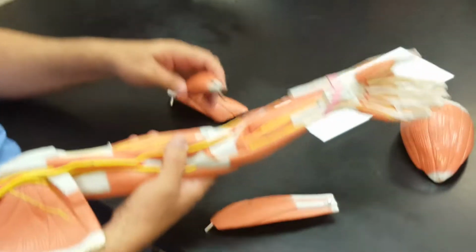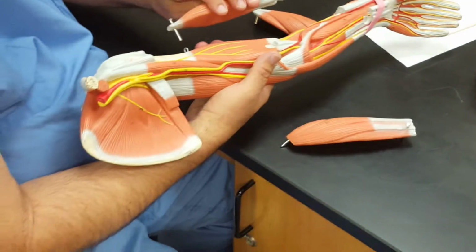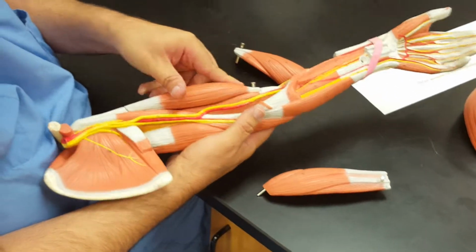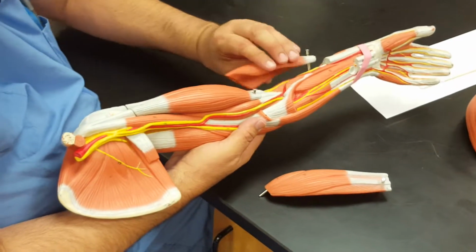This is why we only have one kid. There you go. Because you don't want to put them back together now. Very sad.